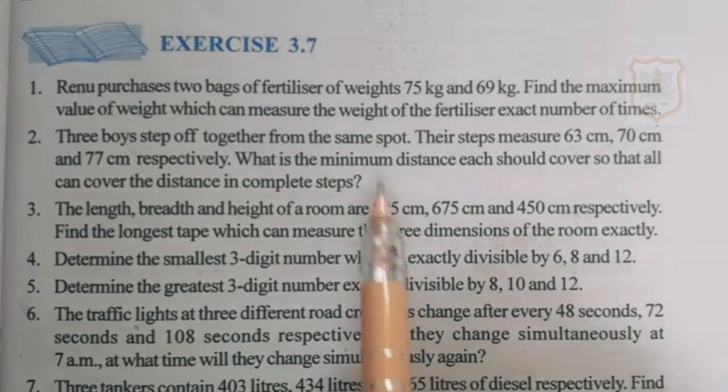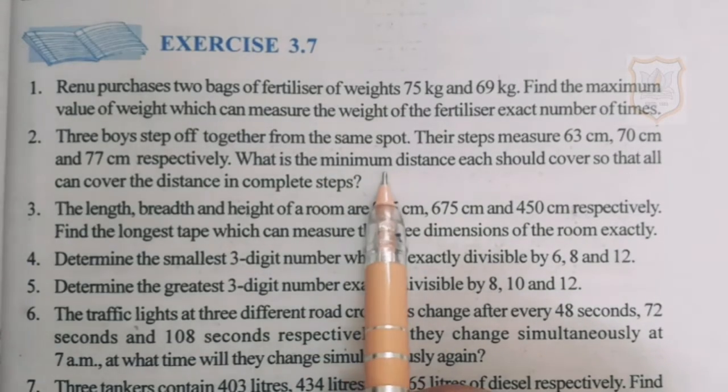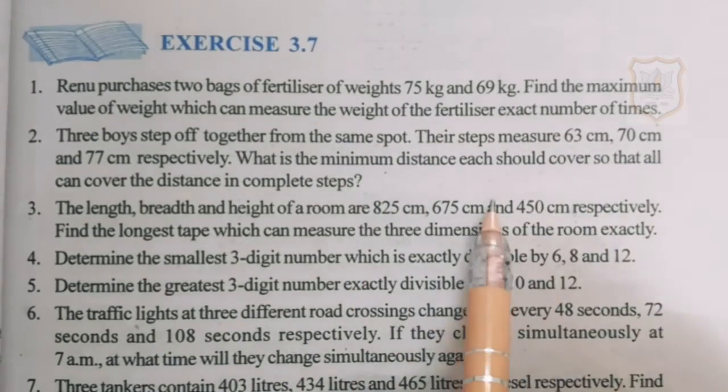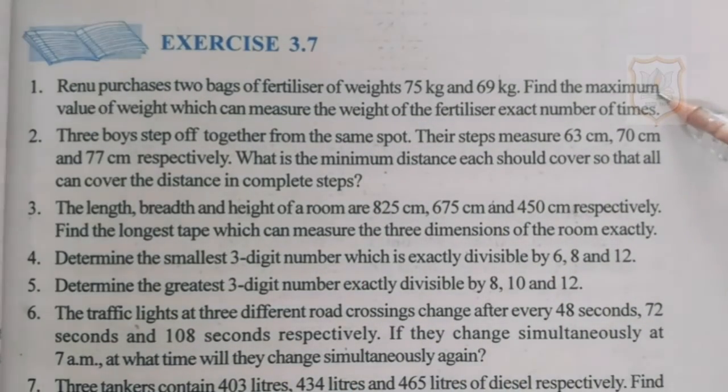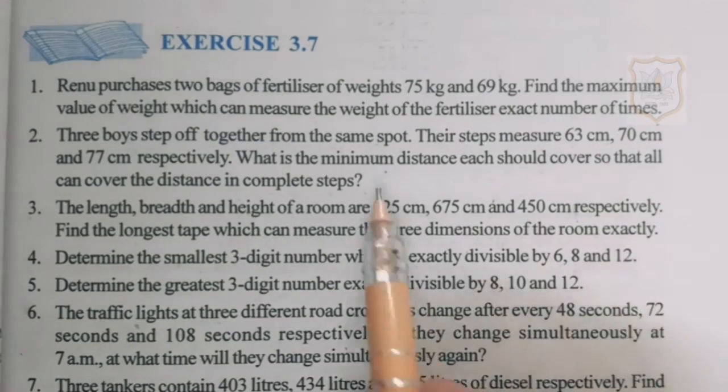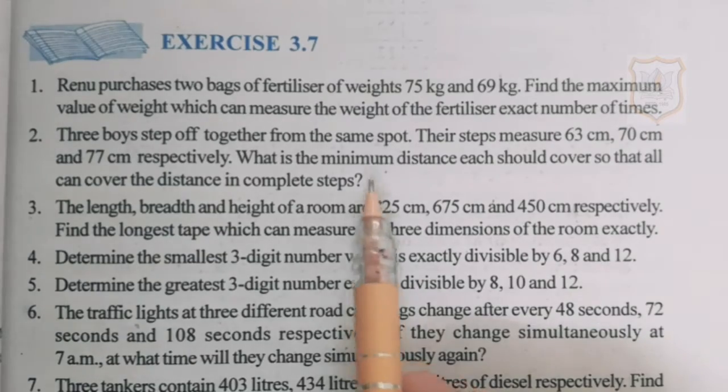Here students, you can see that the word minimum is used. So we will find out the LCM of these numbers. In the previous question, the word maximum was given. Maximum means highest. So there we found out HCF. And here minimum is given, minimum means lowest. So in this question we will use the LCM method.